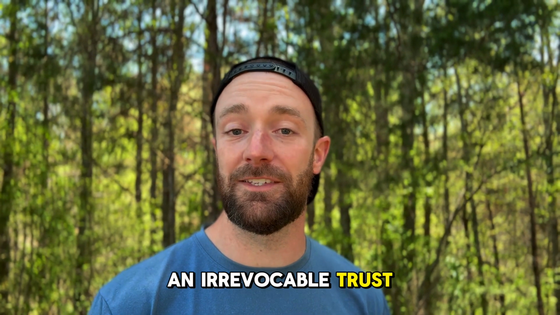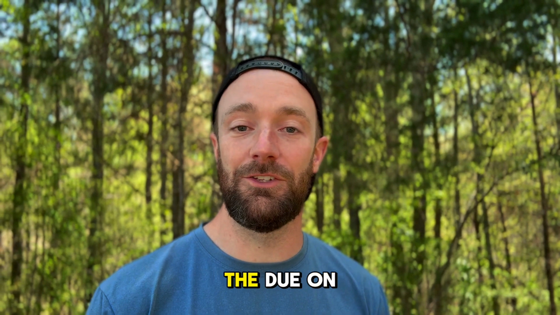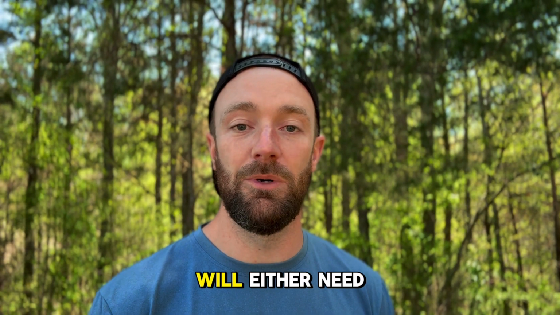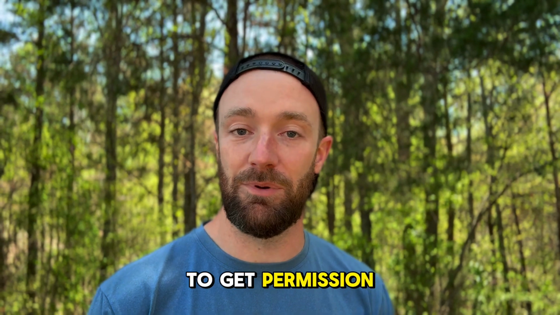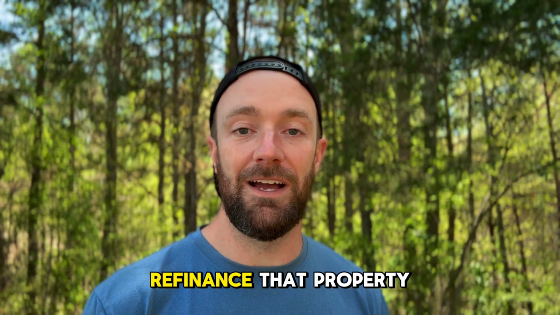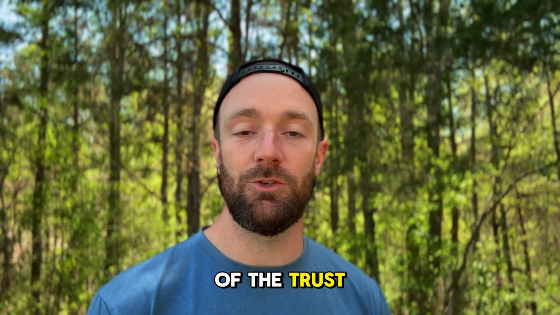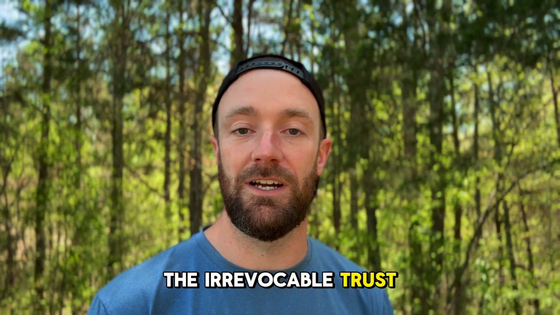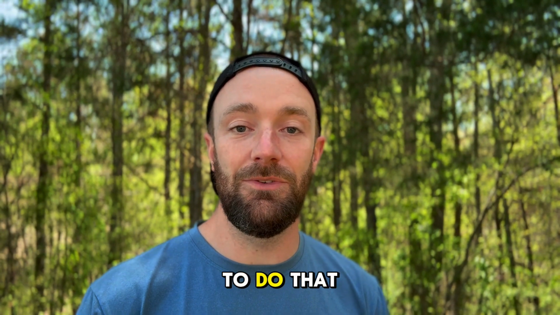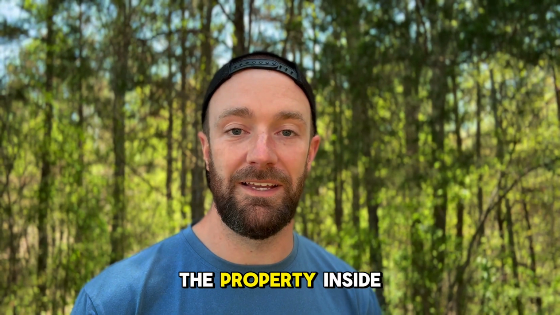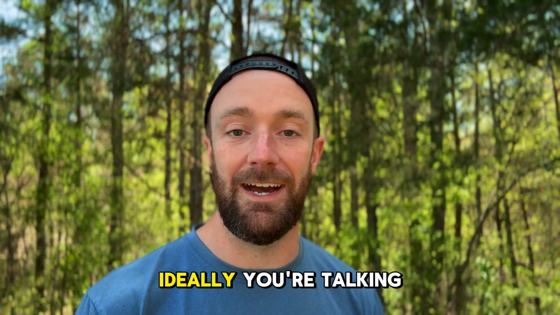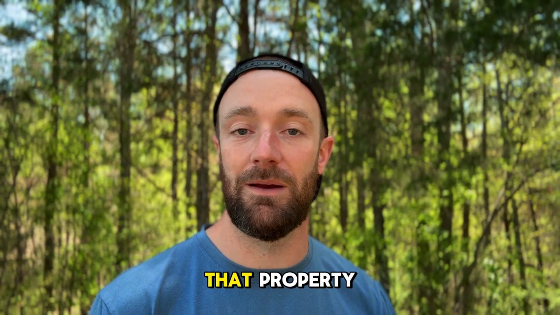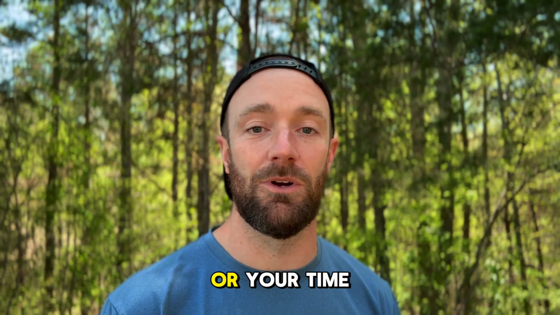An irrevocable trust is a little bit different. You will trigger the due on sale clause because you're fully separating that property from yourself. And so you will either need to get permission from your lender, refinance that property into the name of the trust, or pay that property off completely so that you can put it inside of the irrevocable trust. Now, you need to do that before you put the property inside of the irrevocable trust. Ideally, you're talking to your lender before you even set up your irrevocable trust for that property, so you're not wasting your money or your time.